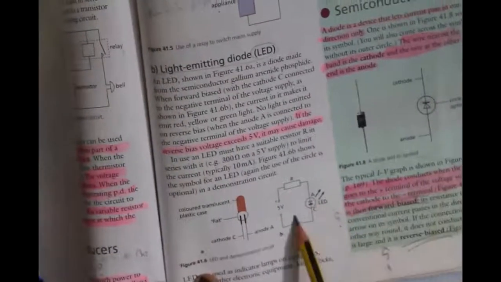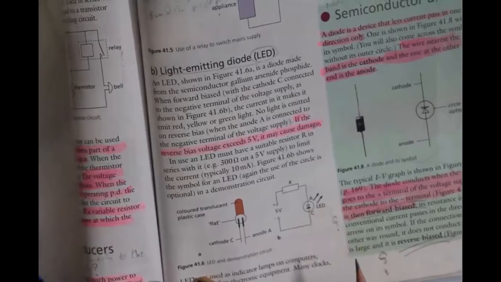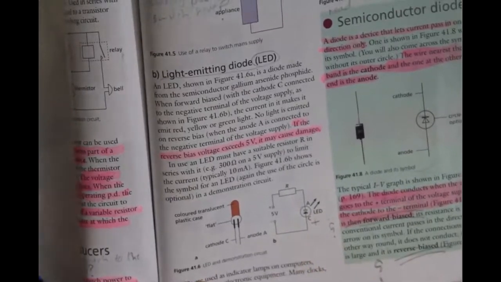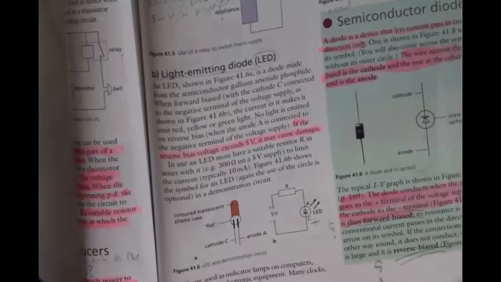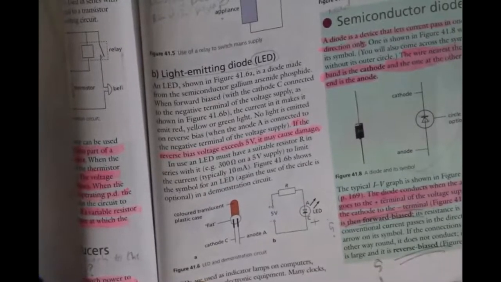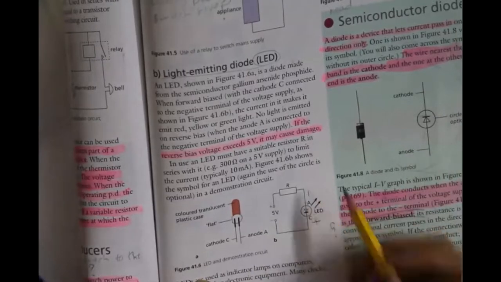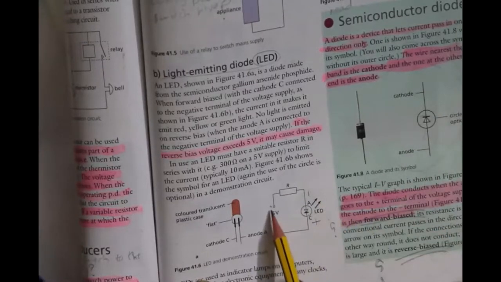When we hook it up to a circuit, the positive side is going to be with the negative, so that there's better flow of electricity, and the negative side is going to be hooked up to the positive side of the battery so that the current flows smoothly and there is attraction between the charges.